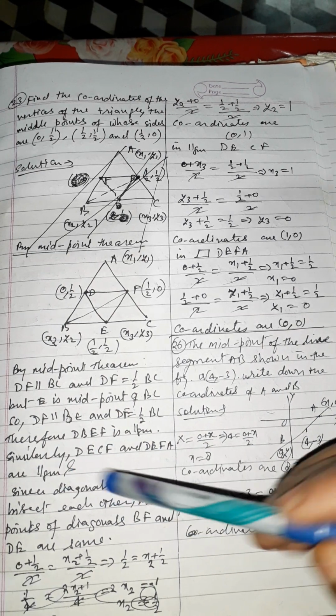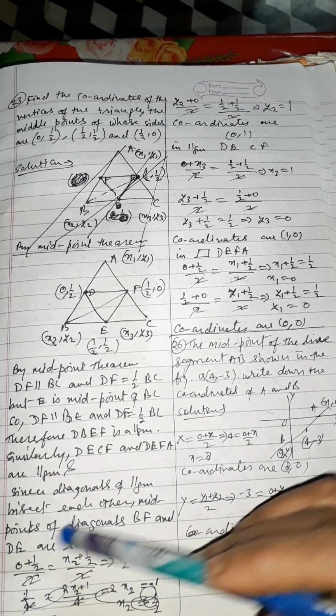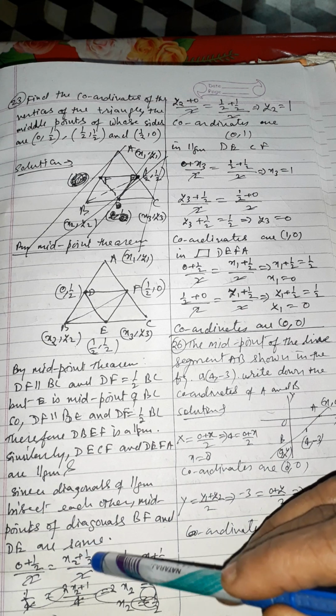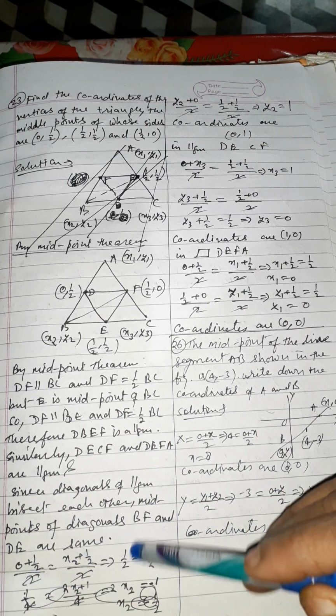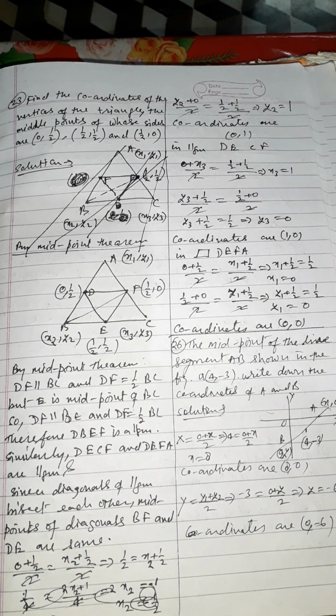Since the diagonals of a parallelogram bisect each other, the midpoints of the diagonals BF and DE are the same. Then 0 plus half upon 2 is equal to x2 plus half upon 2. These two are cancelled and half is equal to x2 upon 2, that is x is equal to 0.